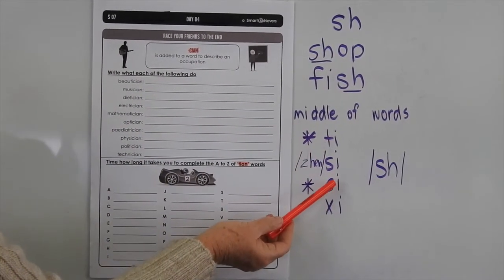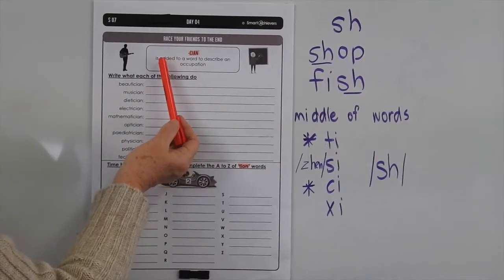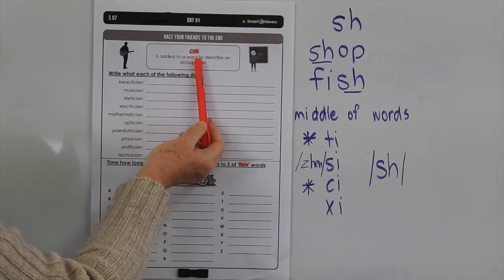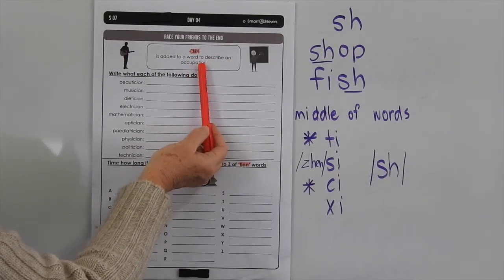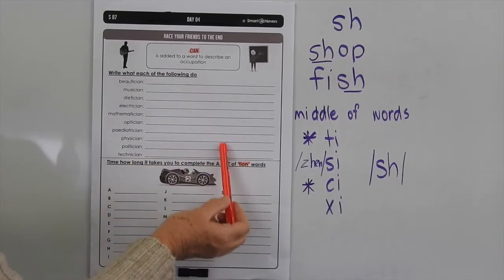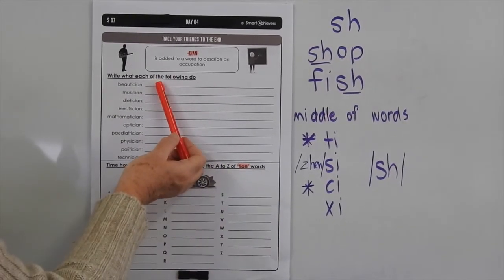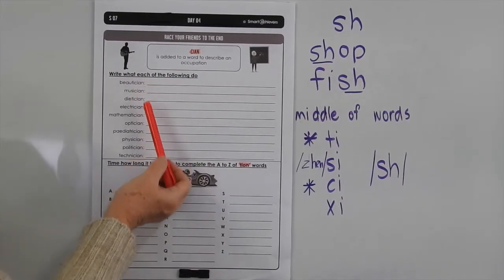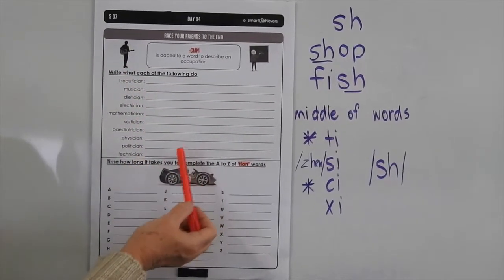The CIAN is added to a word to describe an occupation. So beautician. What we need you to do here is to tell us what those jobs are. What is the occupation? What does a beautician do, etc. You can work your way through those.